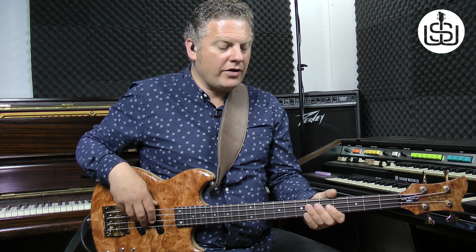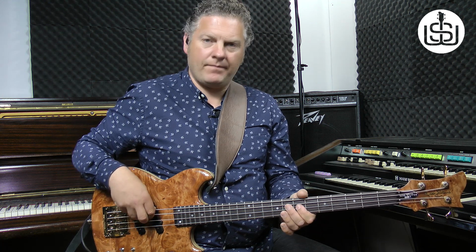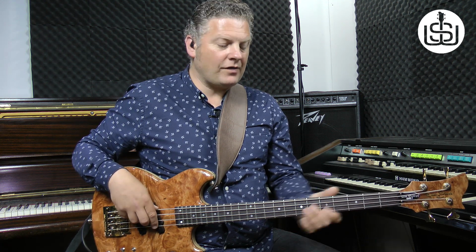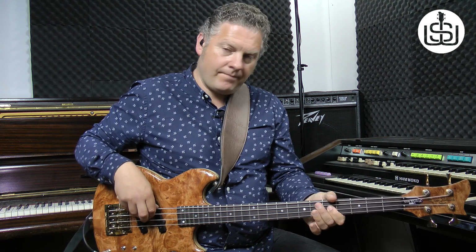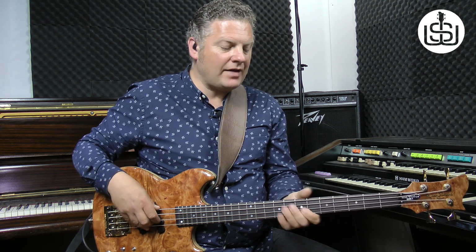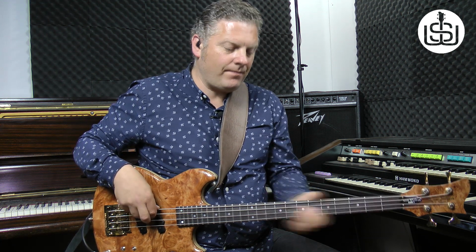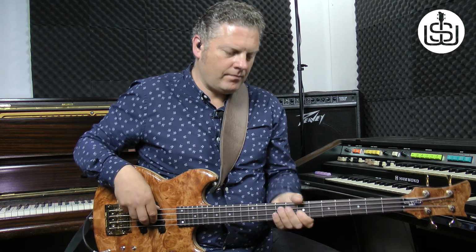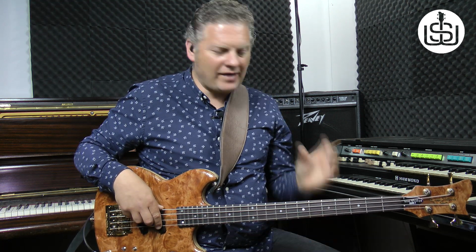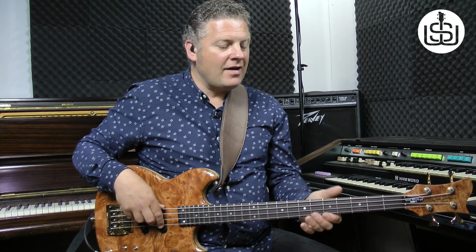Rather than it being two notes, as soon as you pluck it, you're sliding. So I'm seeing that as 1, almost like 1 beat slid, if that makes sense.